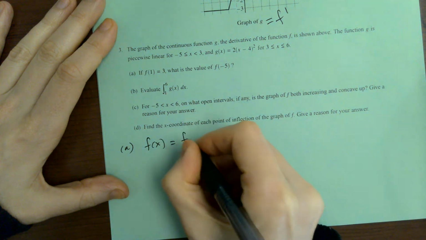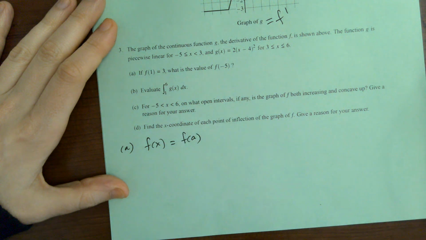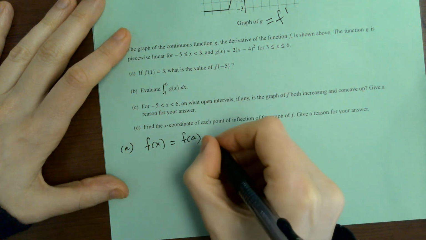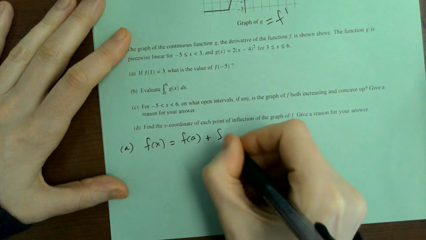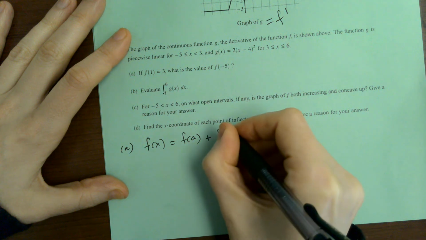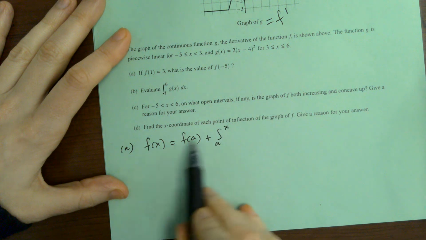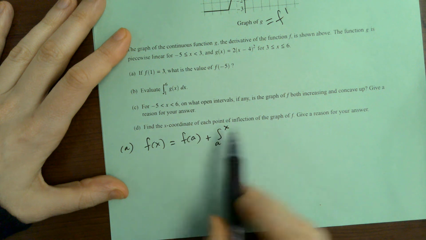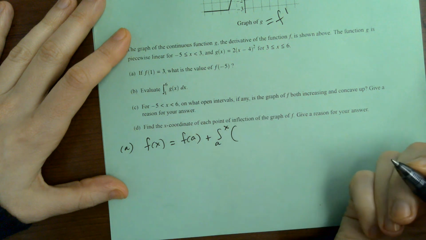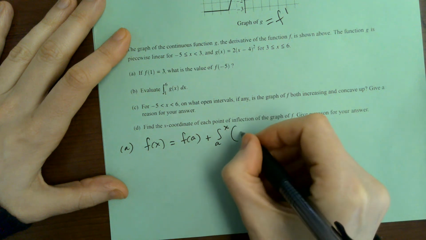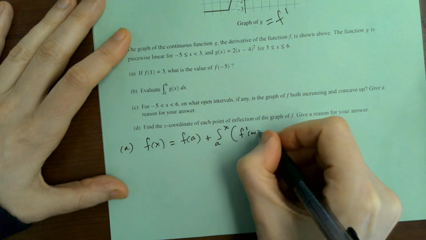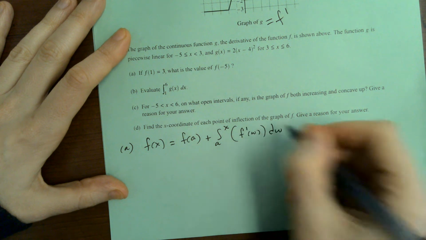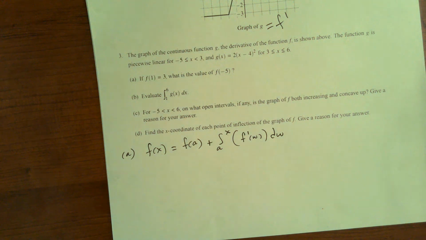then we just need to know f at some value of a, and then we add on to it the integral from a to x, f prime of w dw. Usually, guys, I use w because it's so different from x.